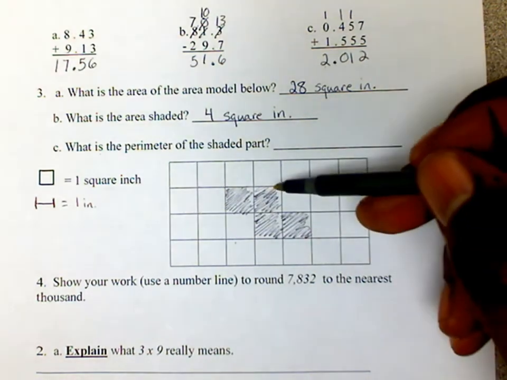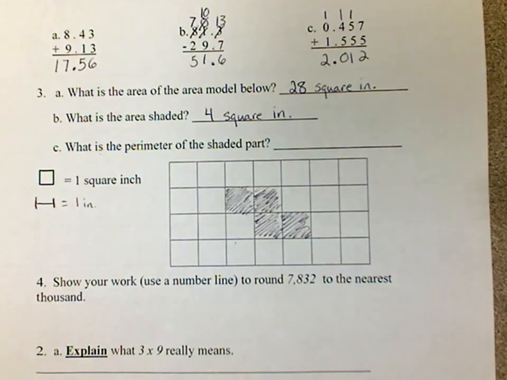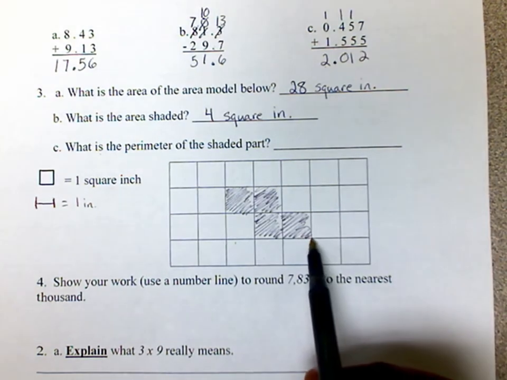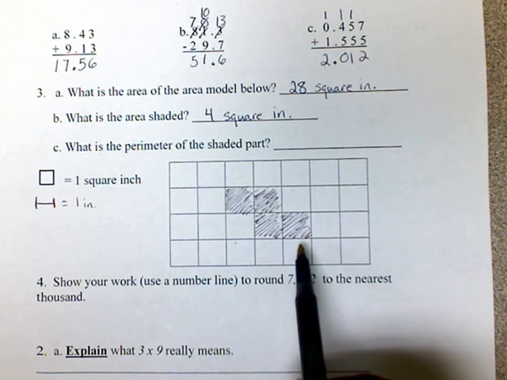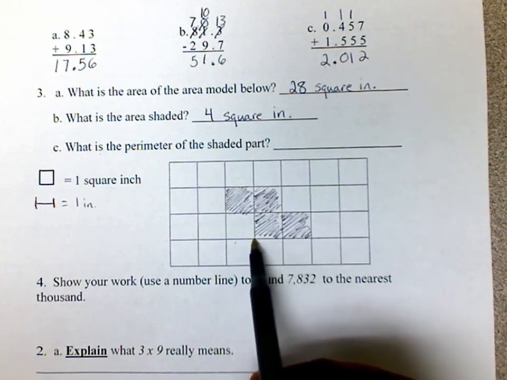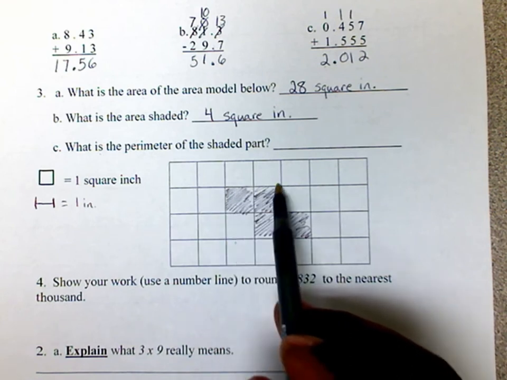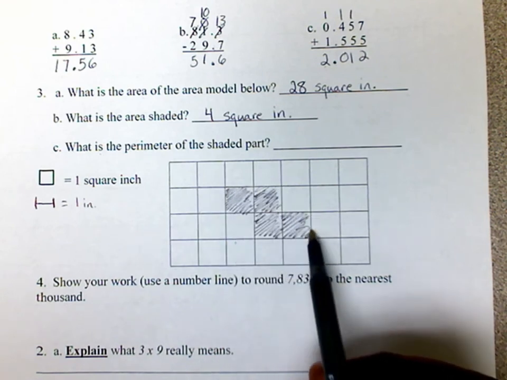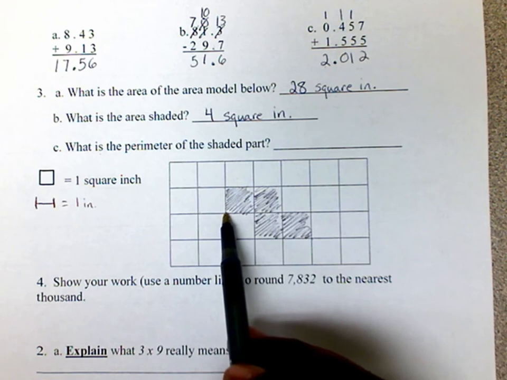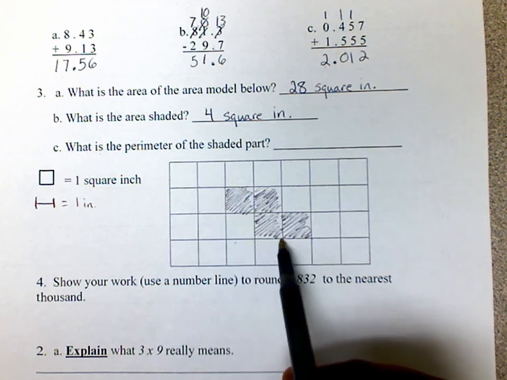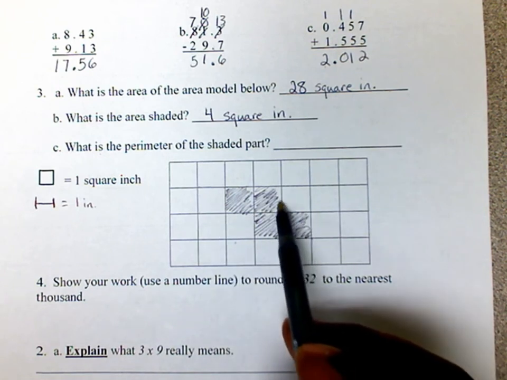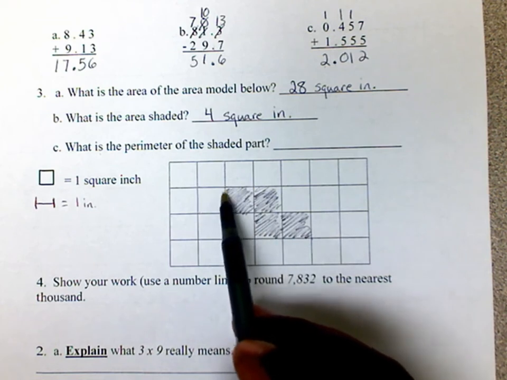Doesn't matter where you start, as long as you stop at the same point. So we'll come down here and start and count again. And let's see if we get the same answer. 1, 2, 3, 4, 5, 6, 7, 8, 9, 10. Let's start from here. 1, 2, 3, 4, 5, 6, 7, 8, 9, 10.